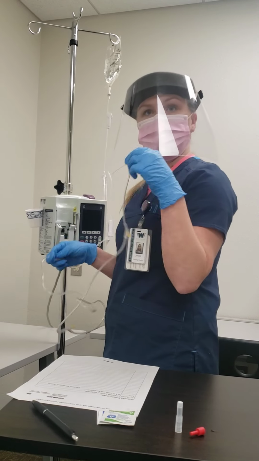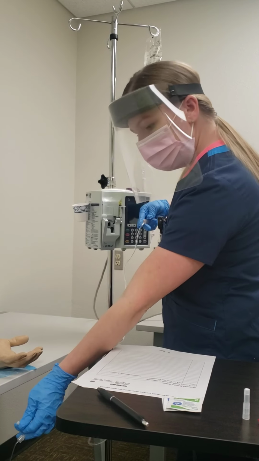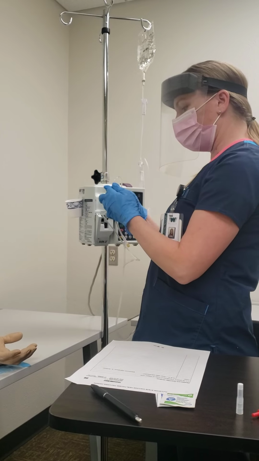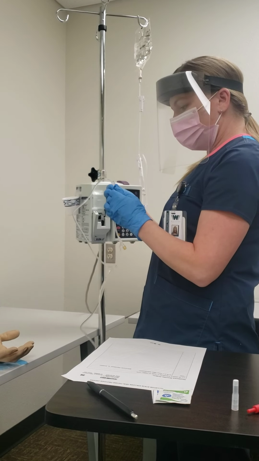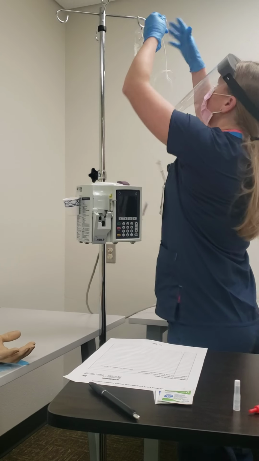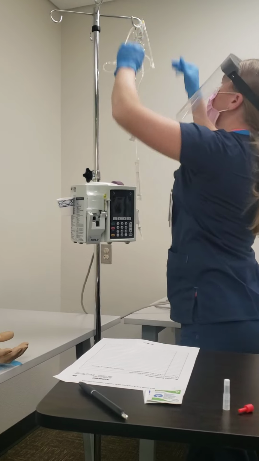Okay, I want to make sure to keep this sterile. Okay, and there's no bubbles in my line, so that looks good. I'm going to go ahead and recap and put this up here just so that it can stay sterile and not dirty.